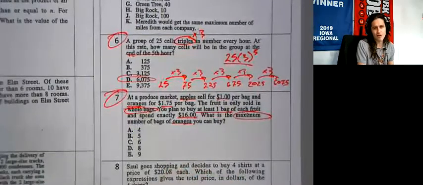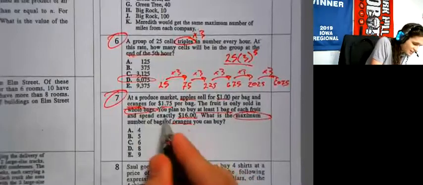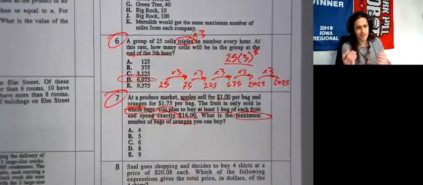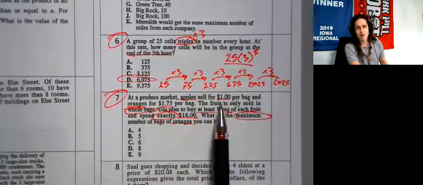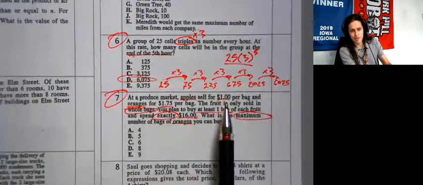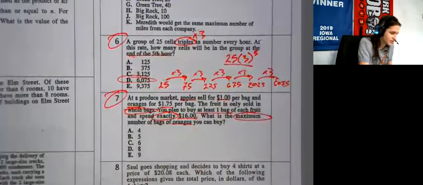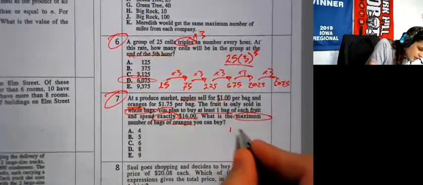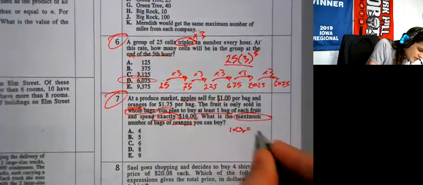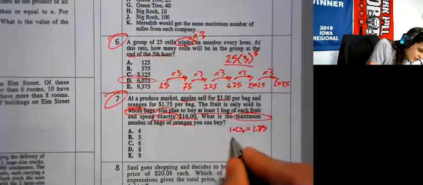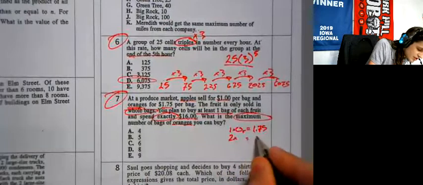And I see, what's the problem here? Oranges selling for $1.75. Well, if I want to spend exactly $16, I don't have to worry about apples because they're a whole dollar amount. But I have to have a whole dollar amount of oranges. Okay, so 1 orange is 1.75. 2 is 3.50.